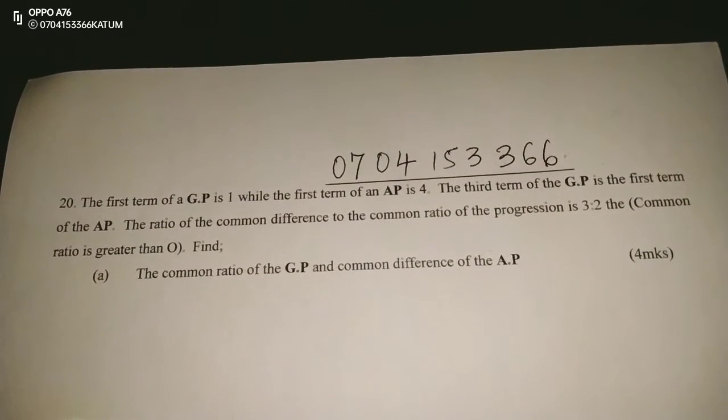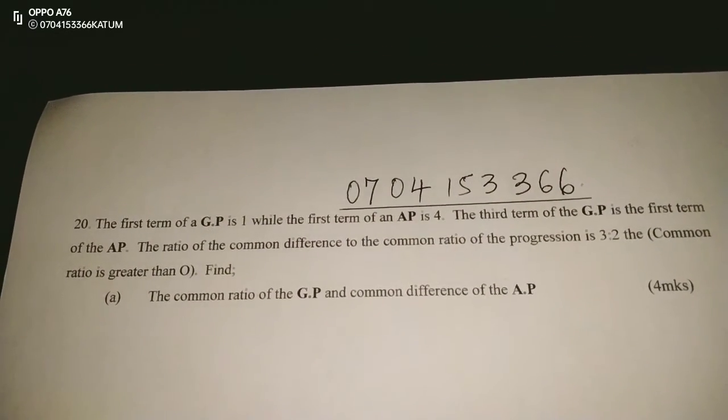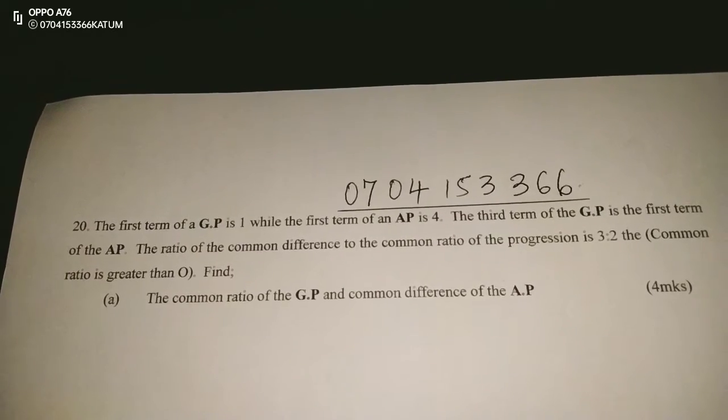Thank you for joining this lesson. We're going to discuss geometric progressions and arithmetic progressions.